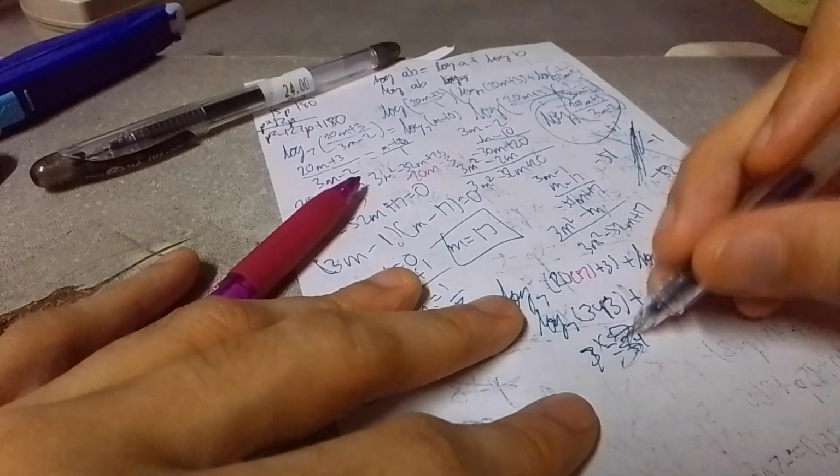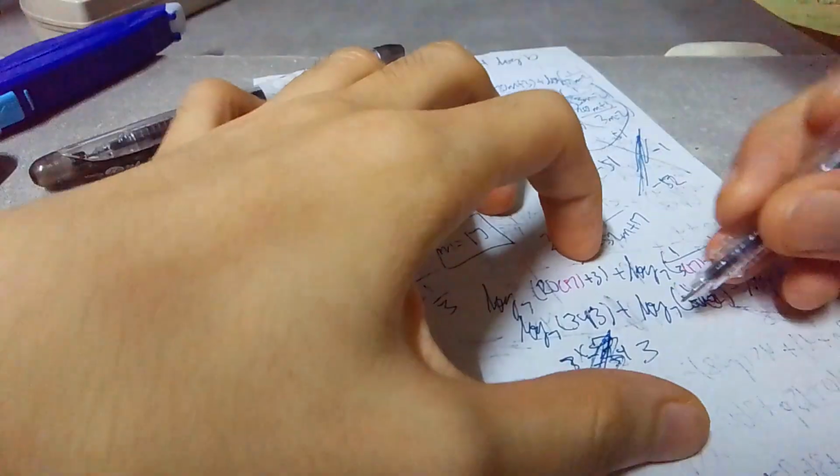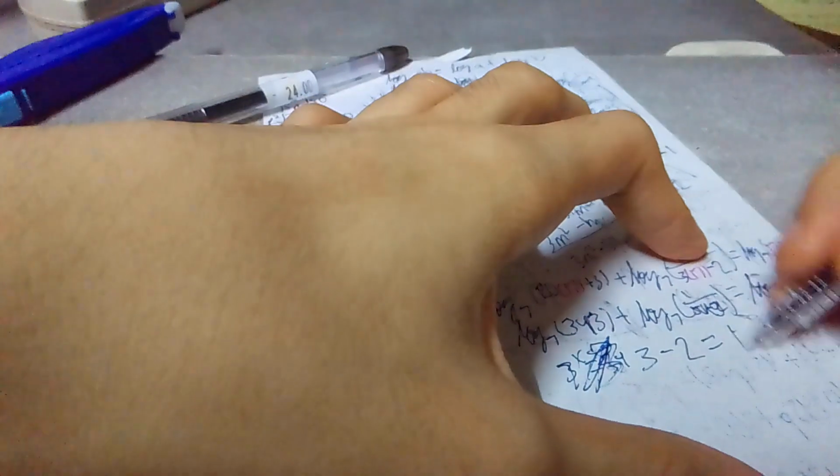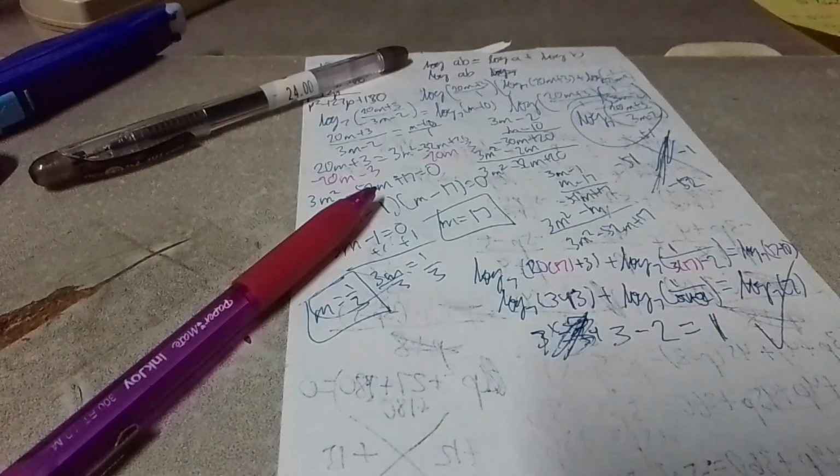So this is the 3. And then this one, 49. So that's 49 is 7 squared, so that's negative 2. Right? And then log base 7 of 7 is just 1, and 3 minus 2 is just 1. So this checks. Correct. So 17 is a valid solution.